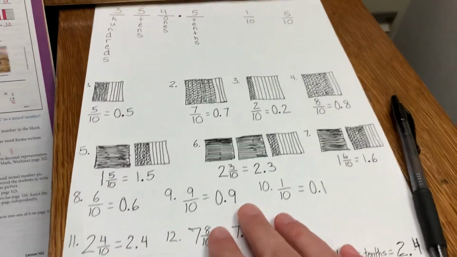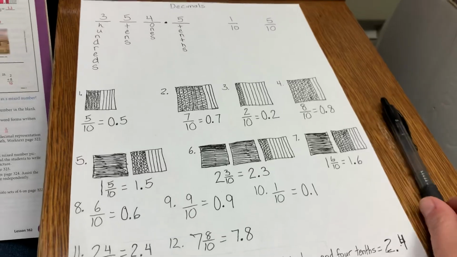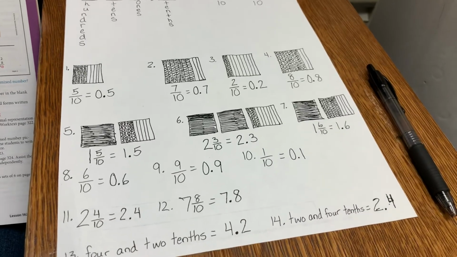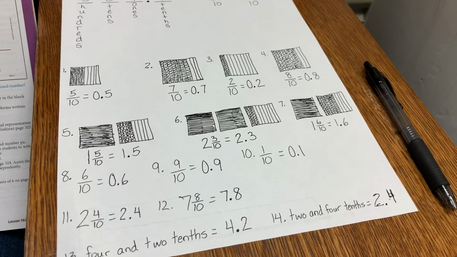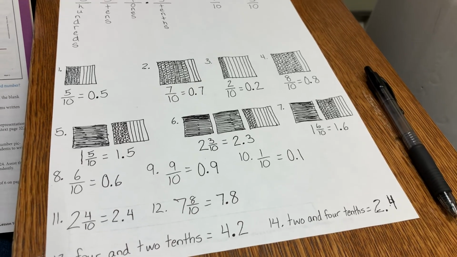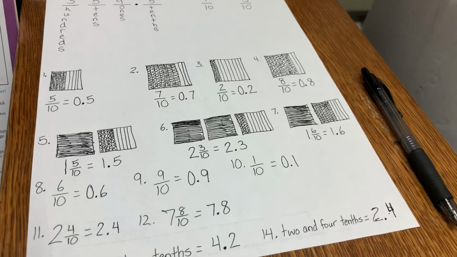Okay, so that's our lesson on decimals to the tenths place today. You'll have some IXL lessons to go along with that. And remember, you can also do page 324 for some extra practice in your workbook.